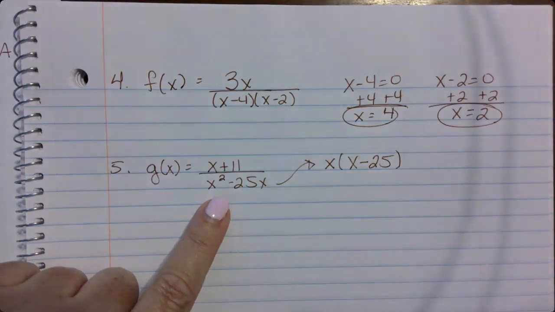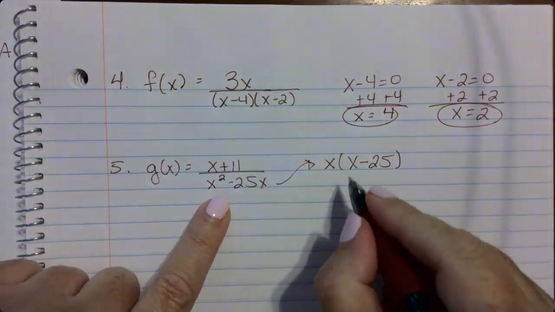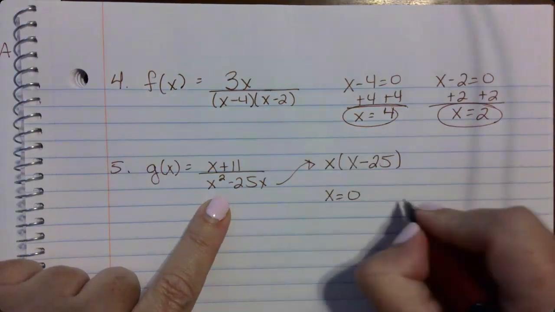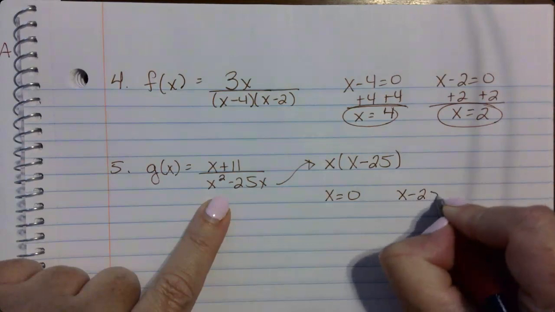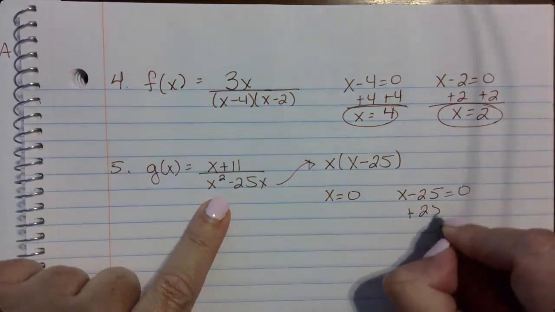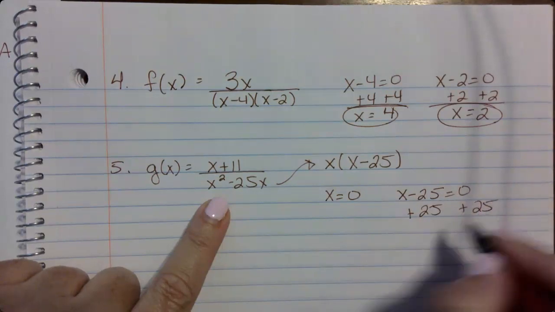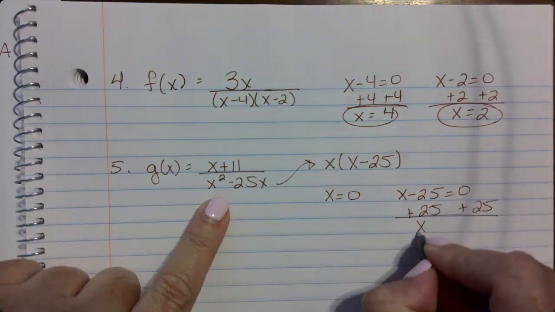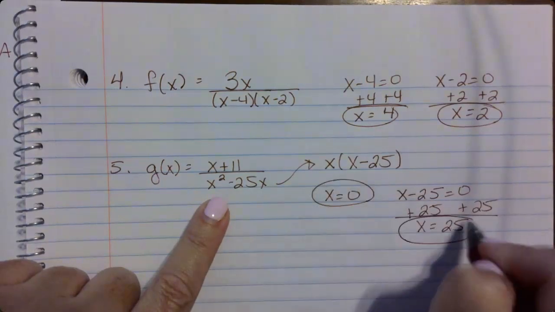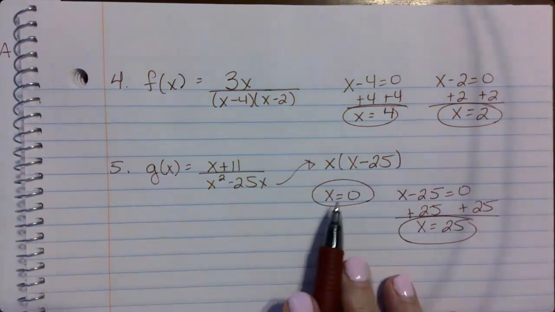So we're going to set each factor, including the x, equal to 0, and the x minus 25 equal to 0. So we add 25 to both sides, so x equals 25. So we have 1 and 2. Please be aware of this one.